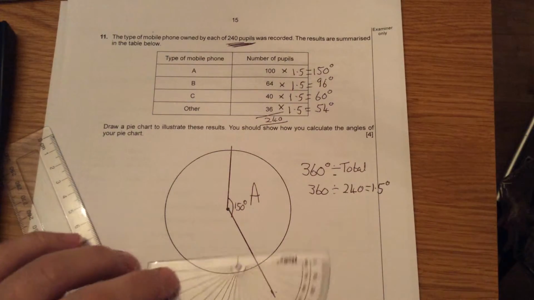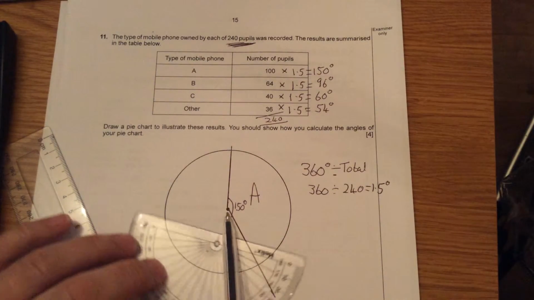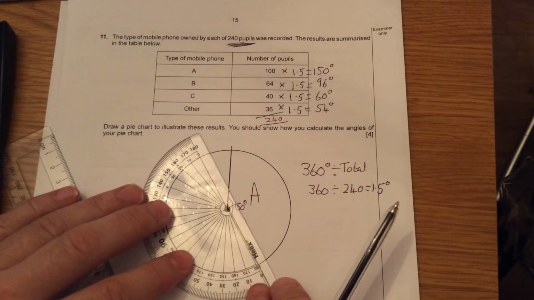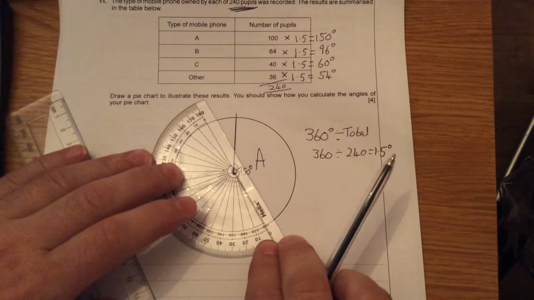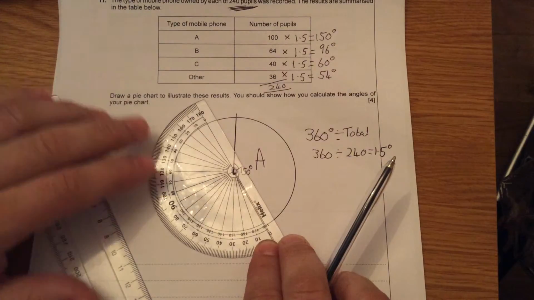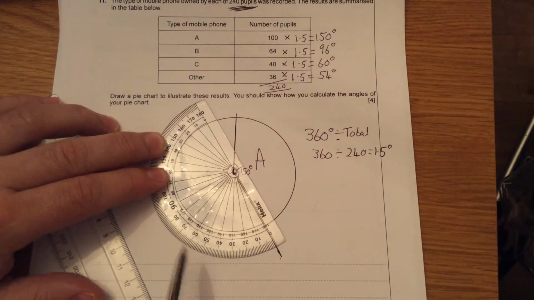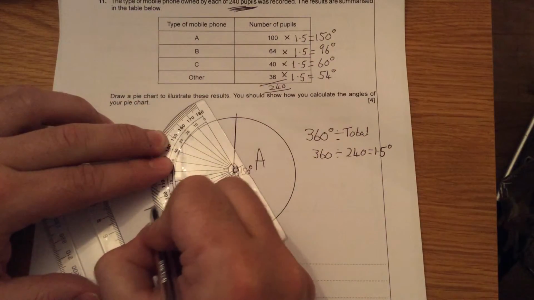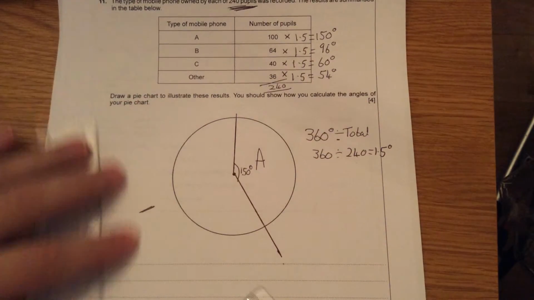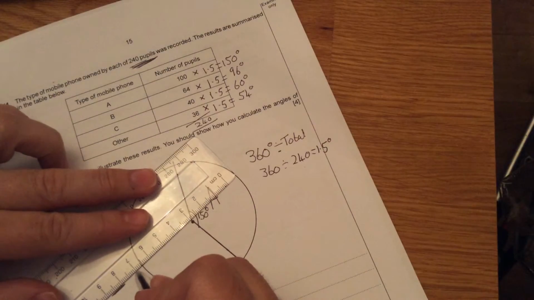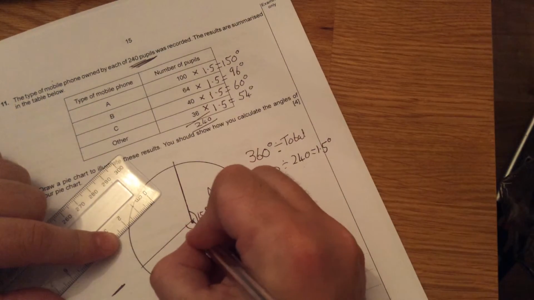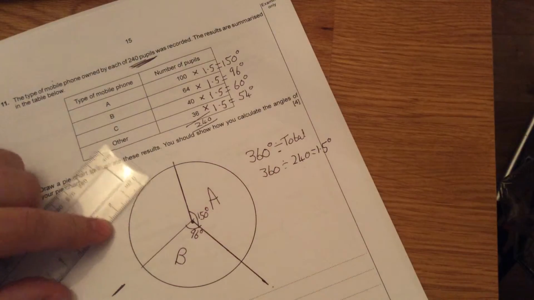You always put the centre dot of the protractor in the centre of the pie chart. Next one always goes on the previous line. So the next one we're looking to draw is 96 degrees. You're always using the outside number. There's 90, 95, 96. We mark off 96, join it up to the centre of the pie chart. That is mobile phone B. We can mark it with 96 degrees.